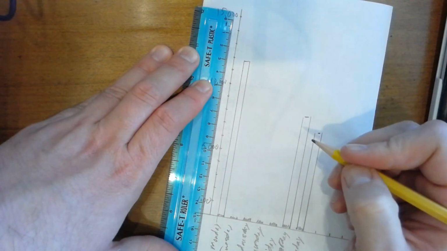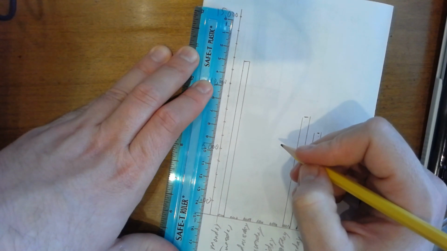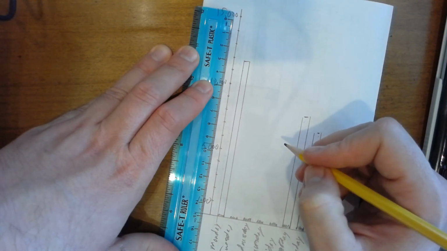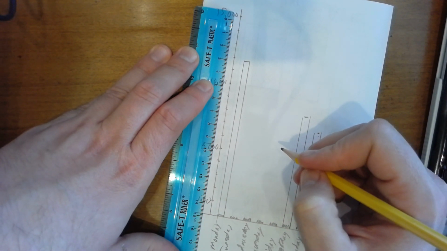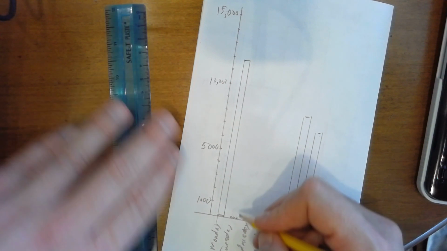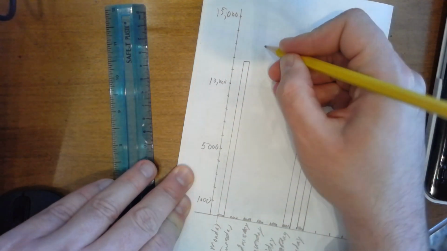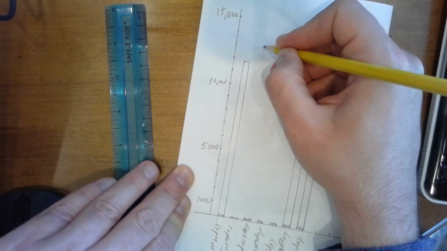For this graph, the ruler actually does come in handy for me. It'd be a little bit harder to freehand this one. You might want to try a straight edge if you're struggling with this one. You don't need a straight edge. I won't take points off if you don't use it, because I would take points off in a normal class if we were in school, just because I want you to be somewhat neat with these. But since I don't even know if you have a straight edge, I'm not going to hold you to it.